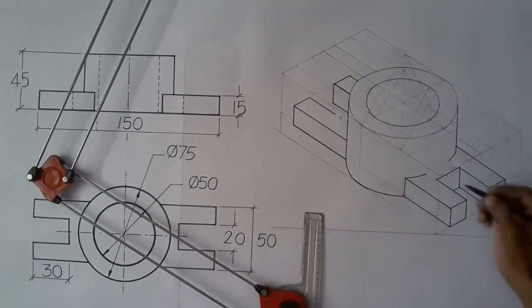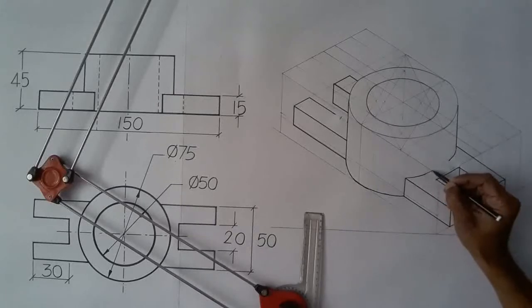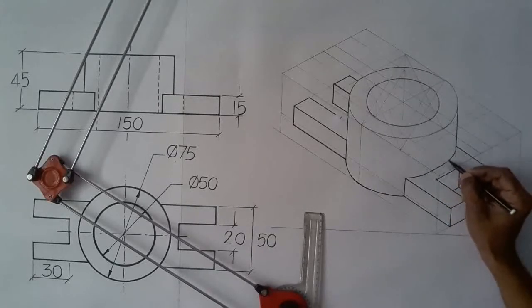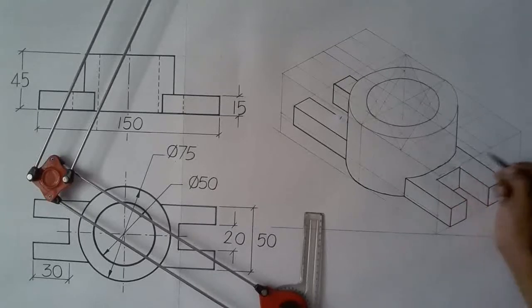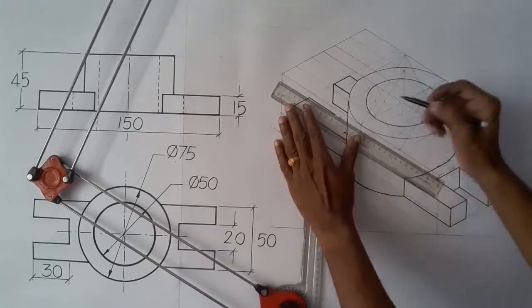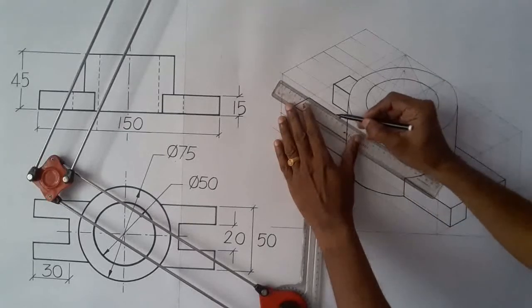And we have to draw this arc by freehand sketching. We have to draw this arc continuously, and of course we have to touch this line also.